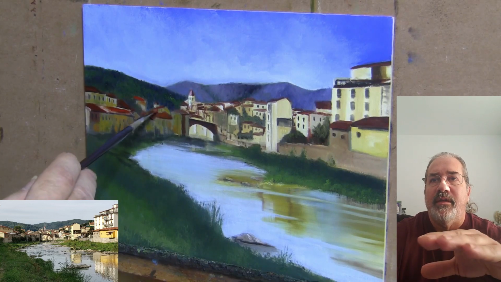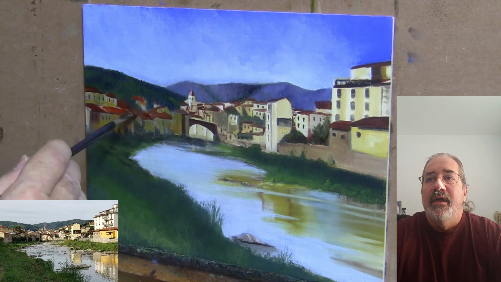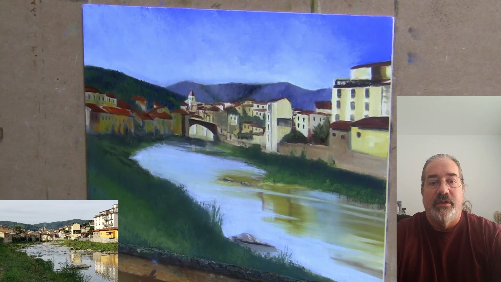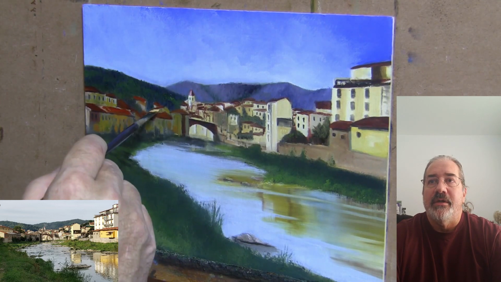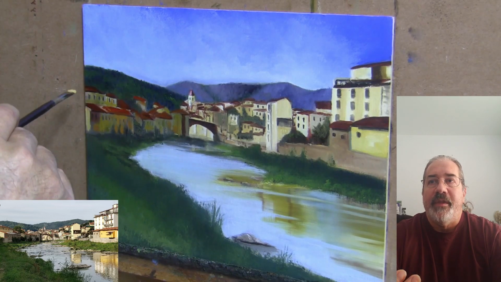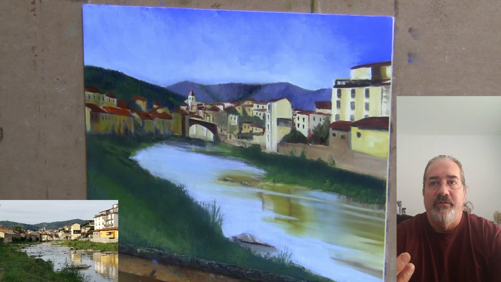Yeah, I like the fact that it was darker on that side, and then a little bit brighter on the other side. In fact, the brightness on the right-hand side is also a little much. So I'll tone that down as well, because you've got to remember, I want my focal point to be that tower near the center and that bridge area. That's where I want the viewer of this painting to look first.